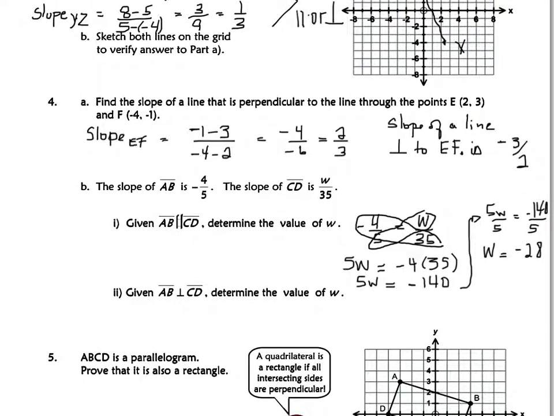So the next question asks you to find w so that those two lines are now perpendicular. So first thing we need to figure out is what slope we need. In this case, if they're perpendicular, that would mean that CD would have to have a slope of the opposite reciprocal of AB. So we need the slope of CD to equal positive 5 over 4. So therefore this is the equation we'll be solving: W over 35 equals 5 over 4.